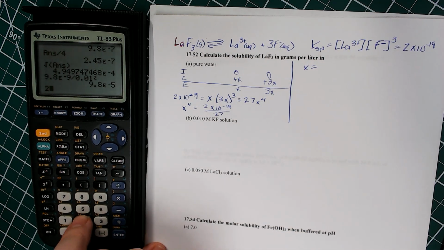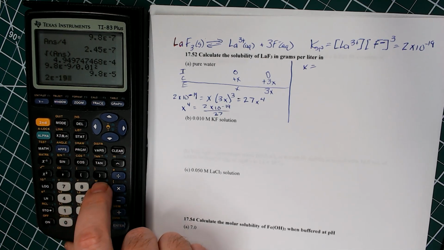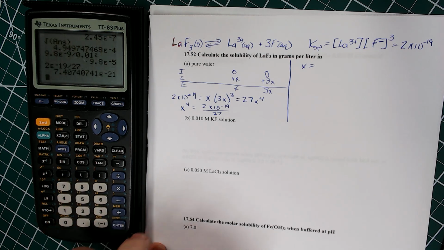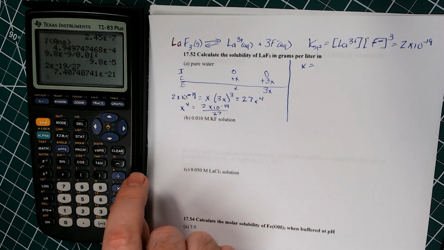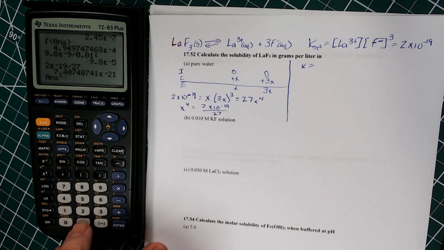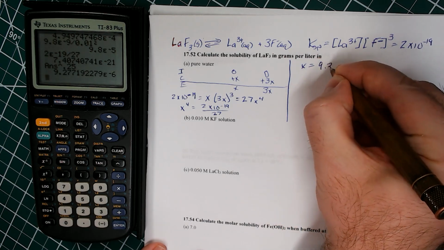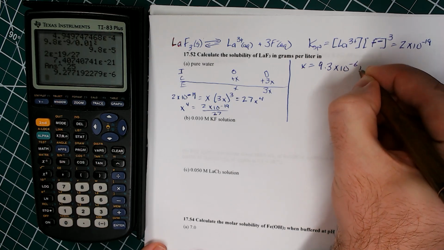So we'll do 2 times 10 to the negative 19, divide that by 27, and that gives us that quantity. But now we want to raise that to the 0.25 power, and we'll get 9.3 times 10 to the negative 6 molar.